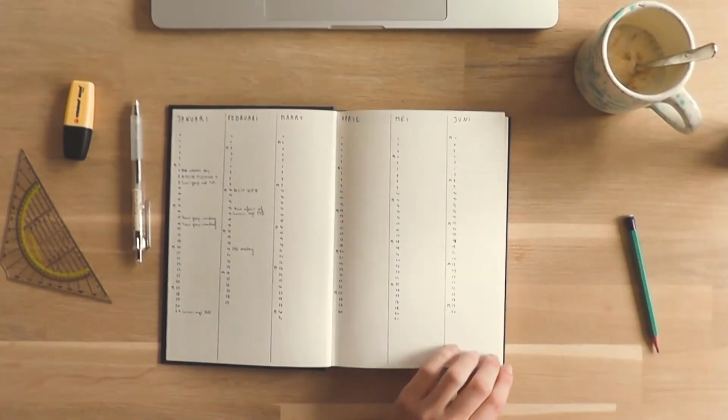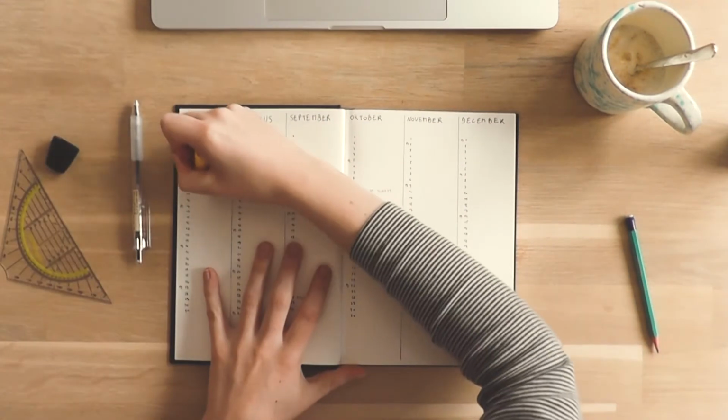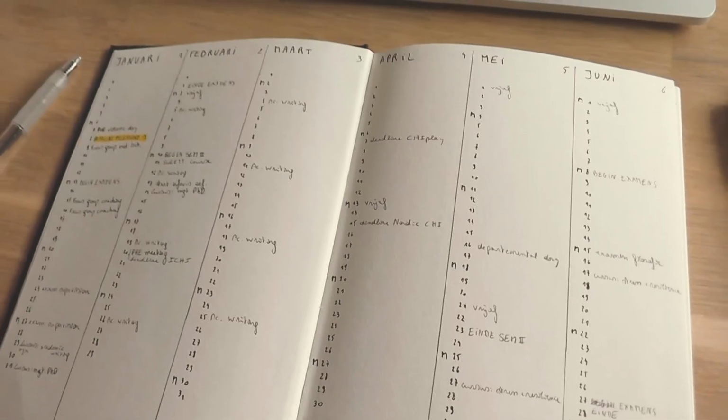Now I'm almost done with the setup for the year. I think I'm just going to add some highlights to the days that are important, and that's the finished product.